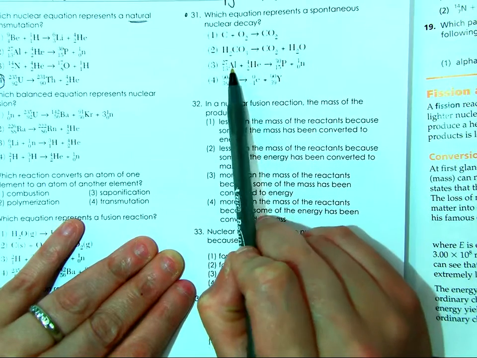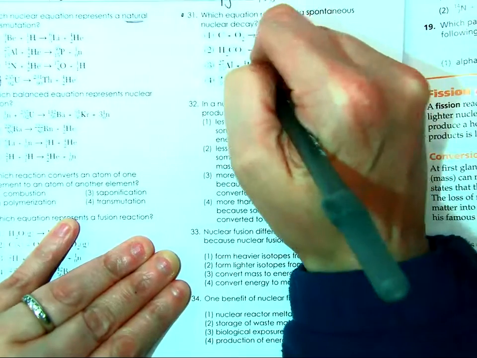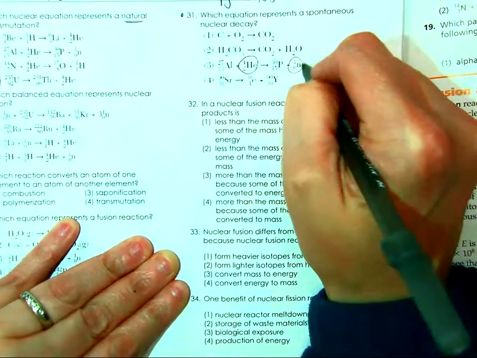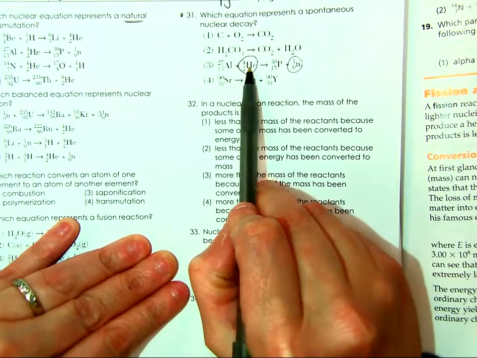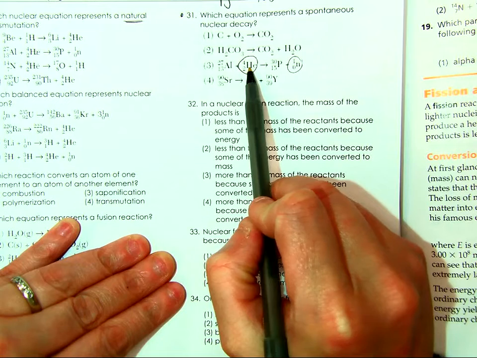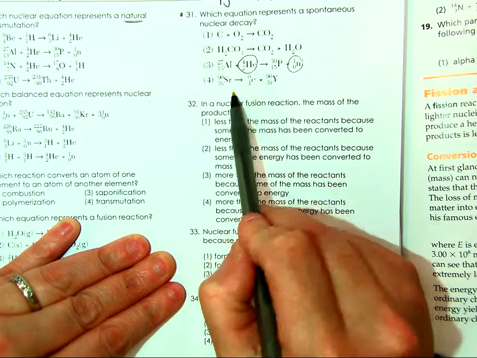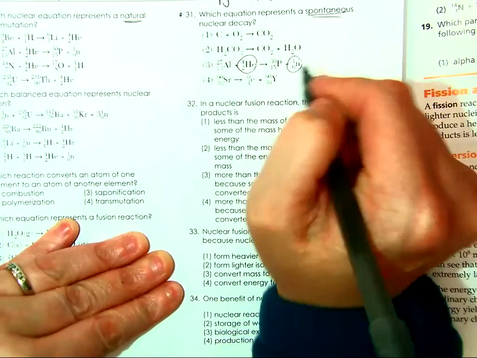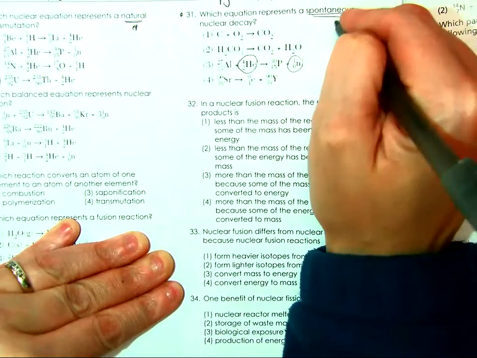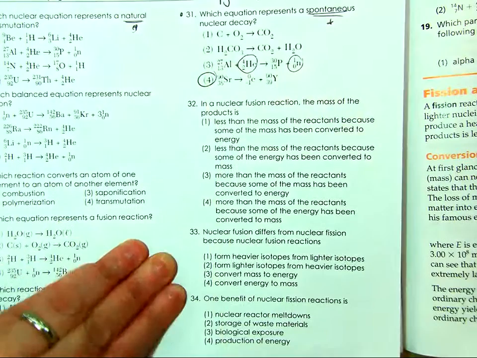This has something to do with nuclear because we can see that there's an alpha particle here and a neutron here, but that's being bombarded with something, so that's considered artificial transmutation. This is spontaneous. Spontaneous and natural are the same thing, so these are synonyms. 4 would be your answer.